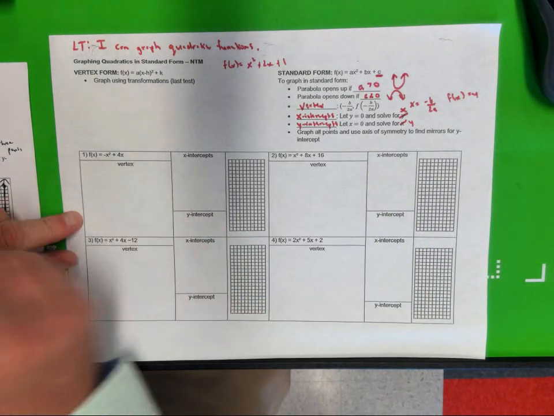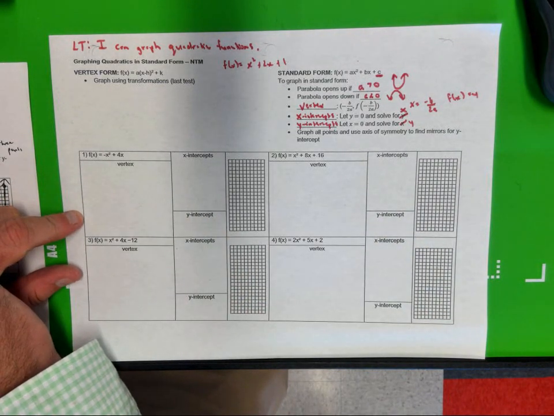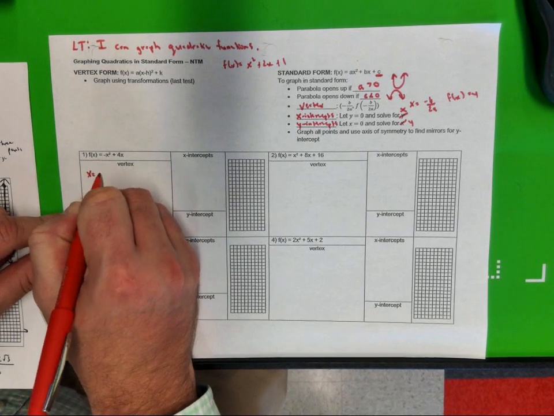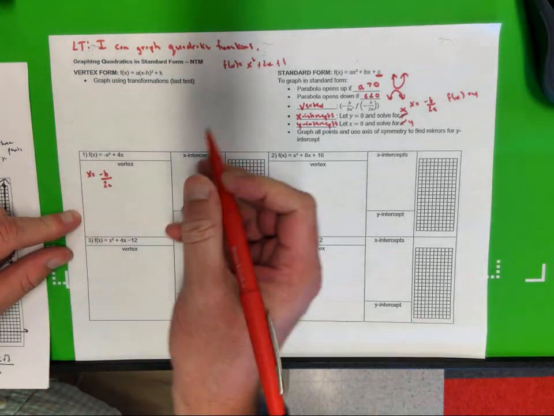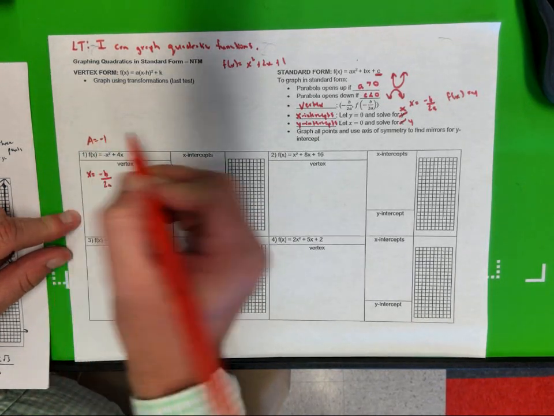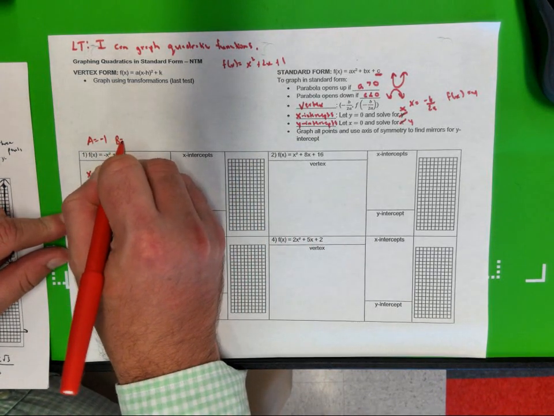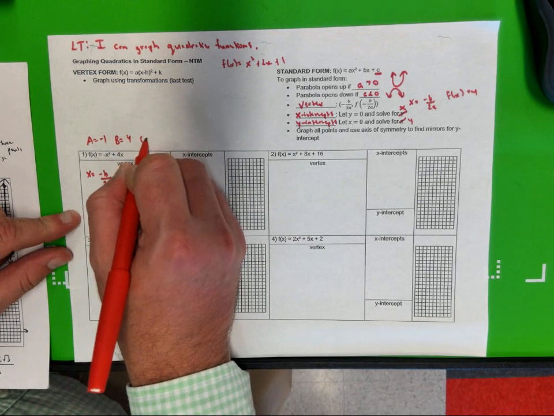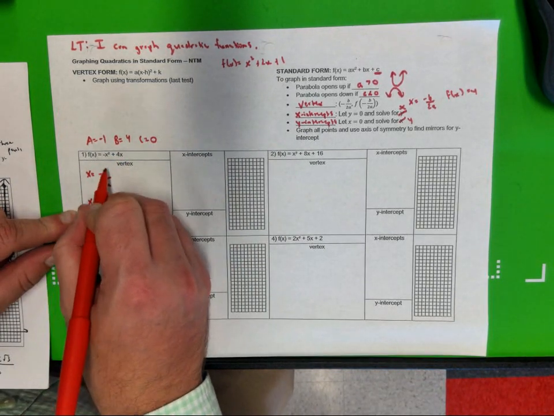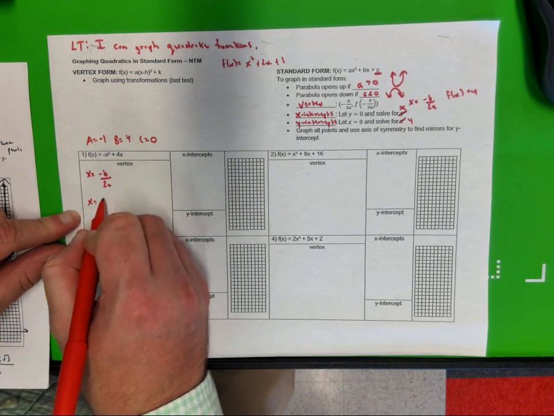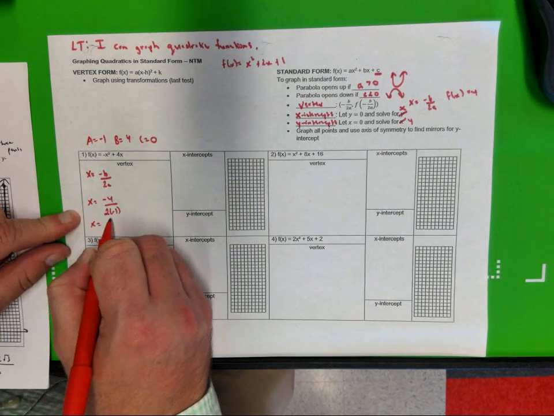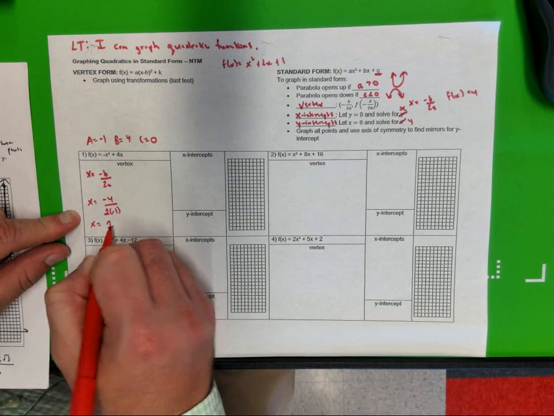Now, right here on number 1, we want to find the vertex. Well, to find the vertex, let's find our x value. x equals negative b over 2a. Let's label. Our a is what in this case? Negative 1. Our b is 4, and our c is 0. So x equals the opposite of b, negative 4, over 2 times negative 1. So negative 4 over negative 2 is 2.